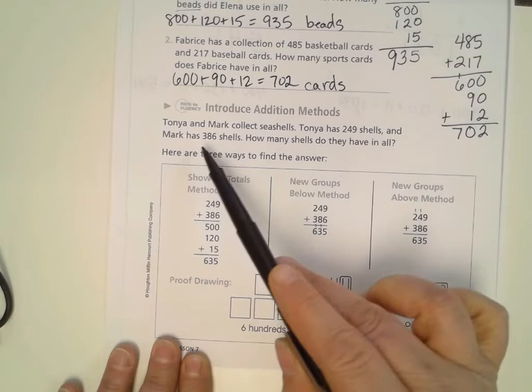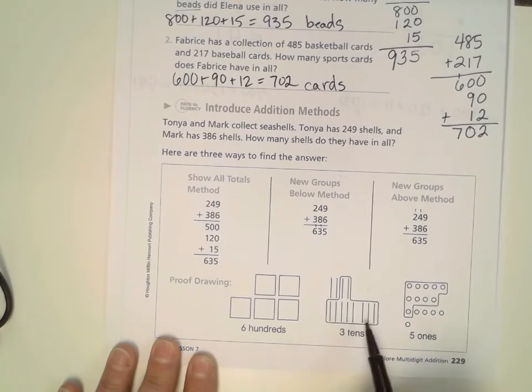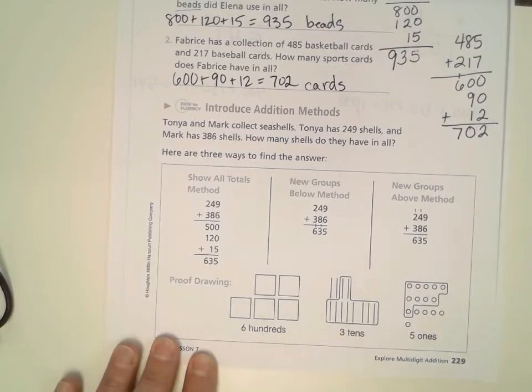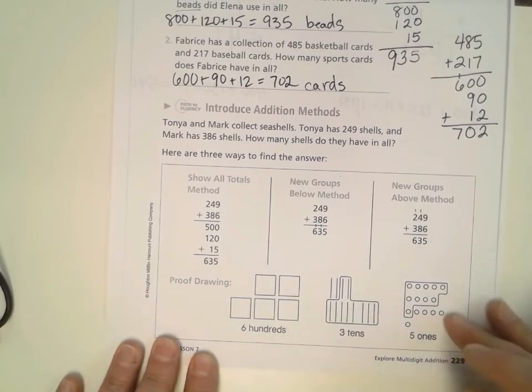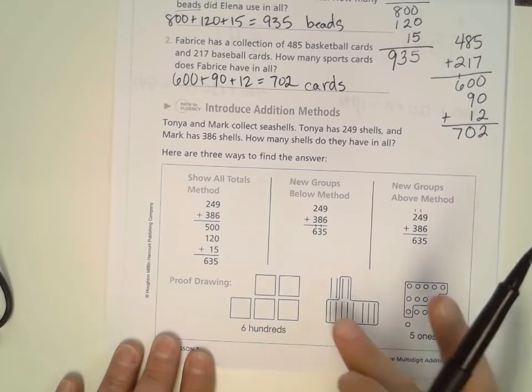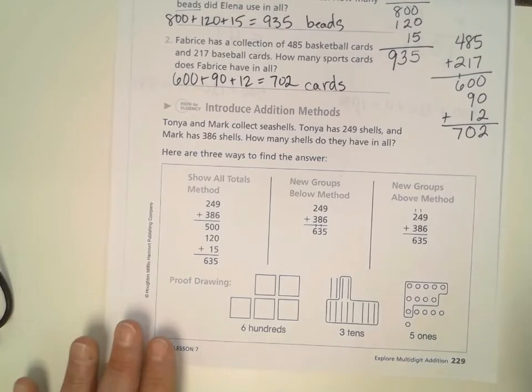And then they added 386 in a drawing. So here's your 300, 1, 2, 3. And then 86, so 10, 20, 30, 40, 50, 60, 70, 80. There's your 80. And then they had 6 more, 1, 2, 3, 4, 5, and 6. And I like how they spaced them out so you can see them really easily from a distance. When Mrs. Harrison is grading your proof drawings, it's really helpful if you do that in a way that I can see that that's 5 and 3 and that that's 5 and 1. It's really helpful, just a hint.